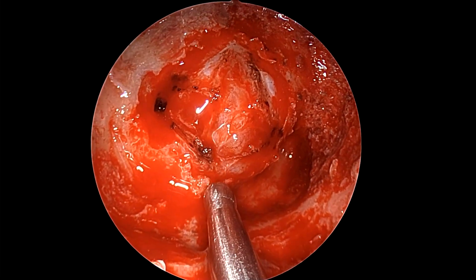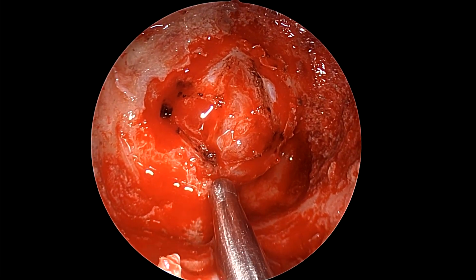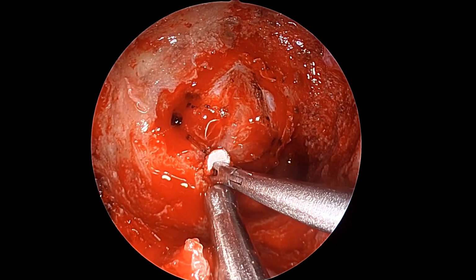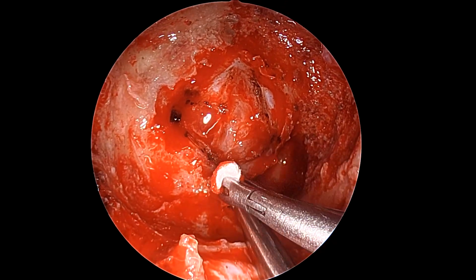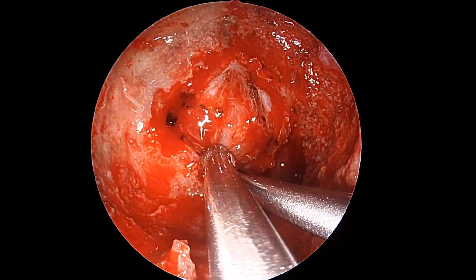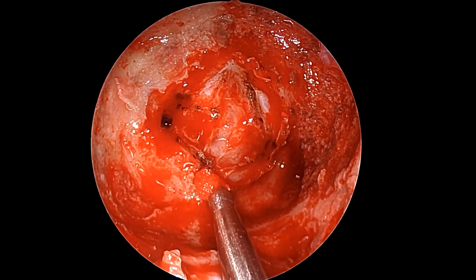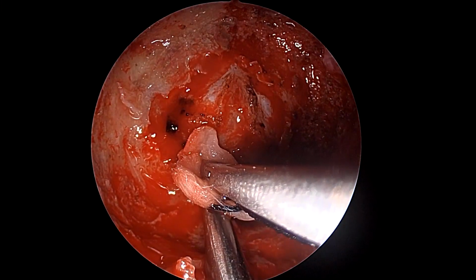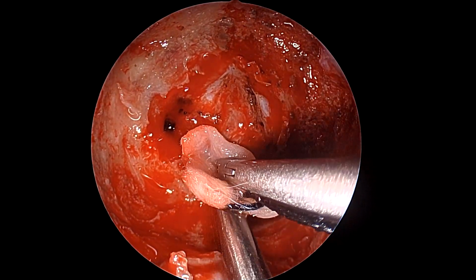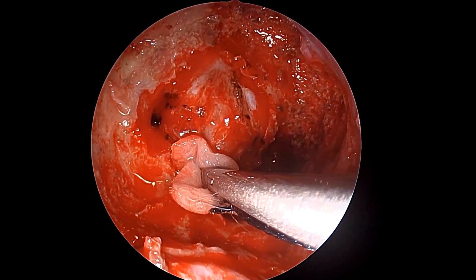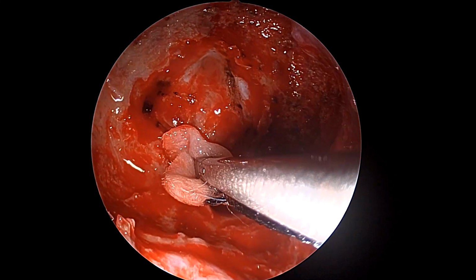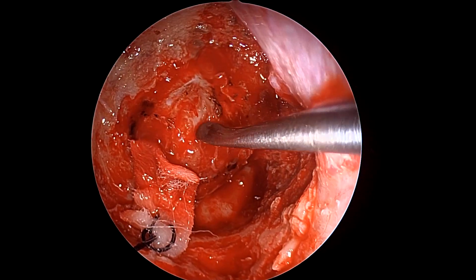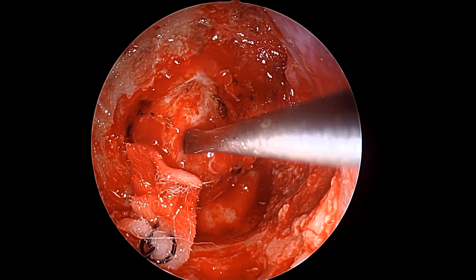sometimes once you are inside the sellar, inside the tumor, even these small issues of ooze can rather frustrate you by causing repeated bleeding inside this area, and obstructing the field of vision, wasting time. So it's a good idea to keep managing any more than usual ooze that you see in the surgical field before you come to the most important part of the surgery, which is going inside the tumor.